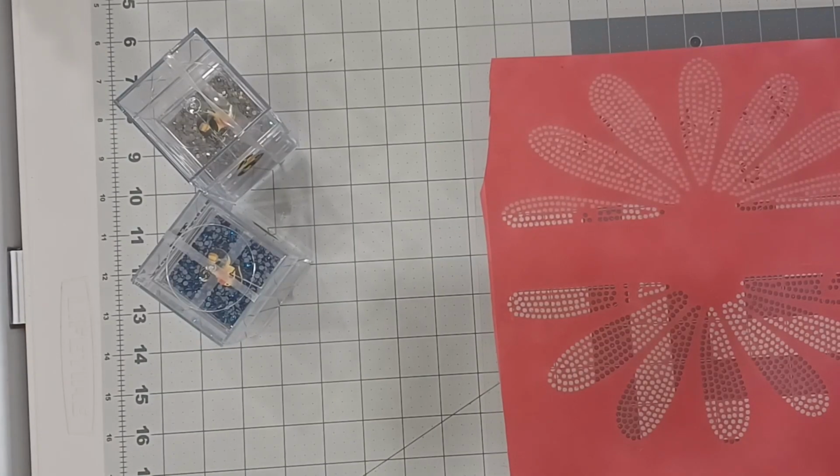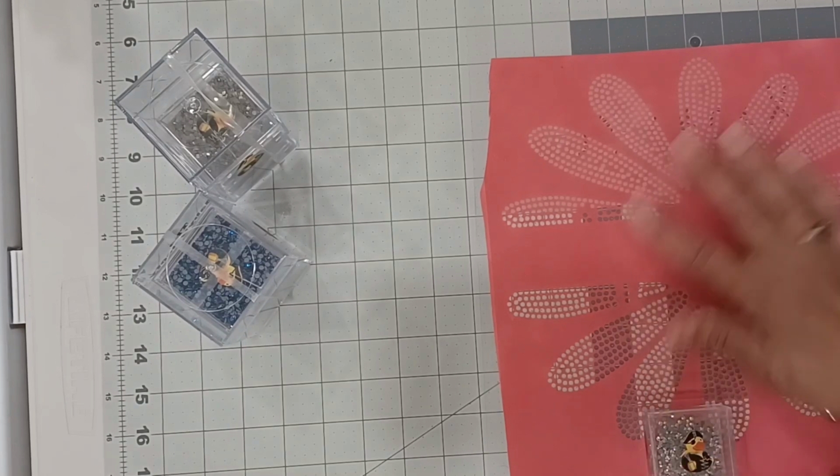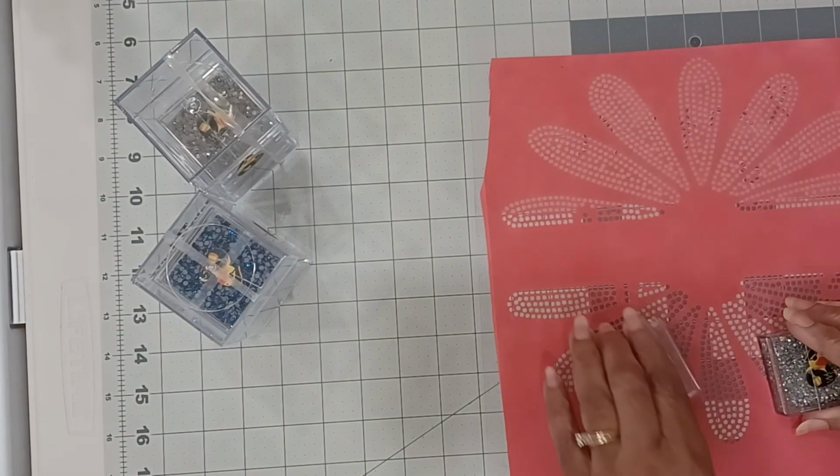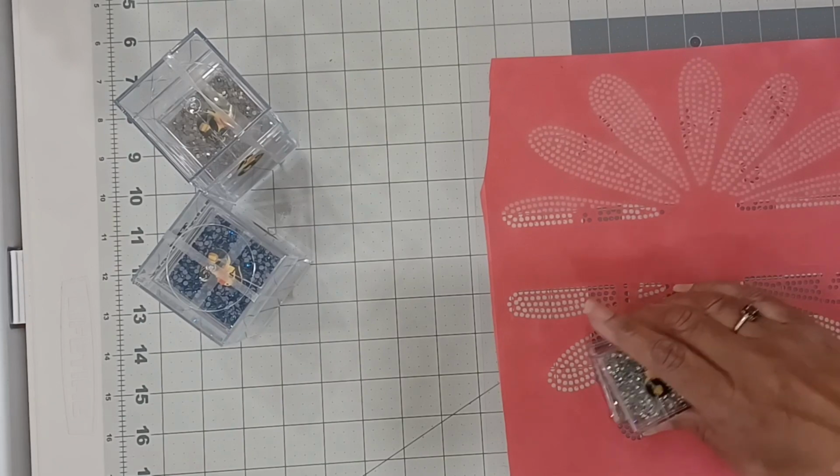Okay, guys, we are here. We're gonna be brushing this design. I'm gonna be using 3 different color stones. For the petals, I'm gonna be using Crystal AB.